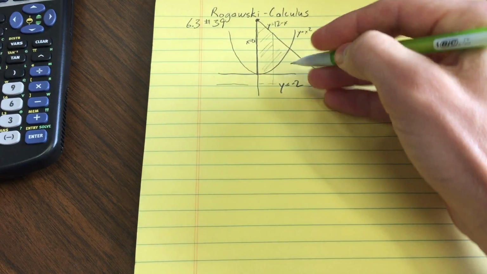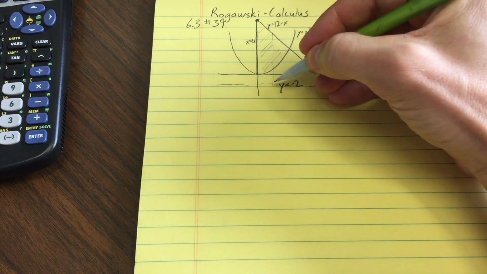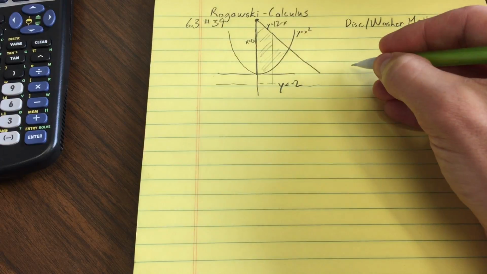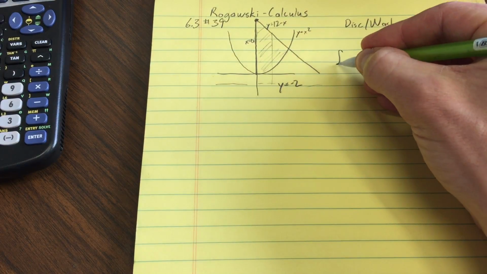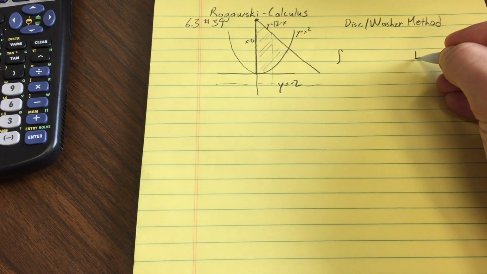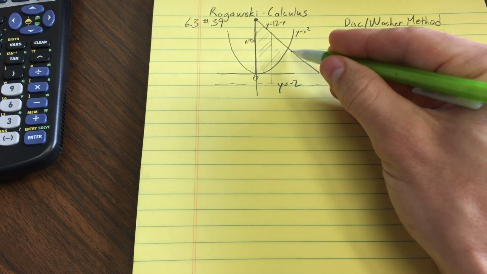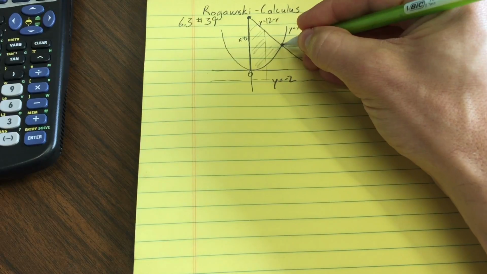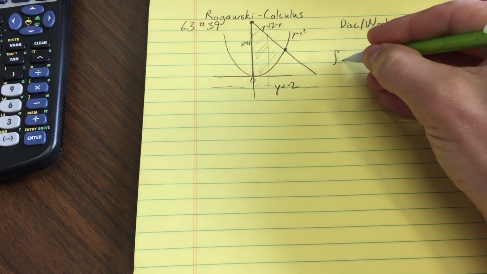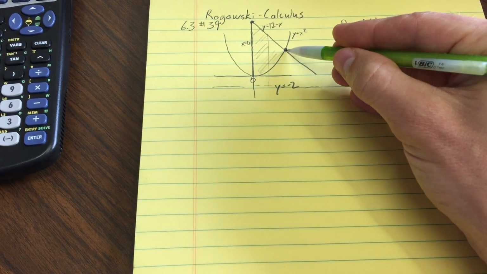Let's think about what my cut is. I'm going to be cutting along the x-axis, starting to cut here and finishing cutting where those lines intersect. So starting at 0, finishing wherever those intersect.